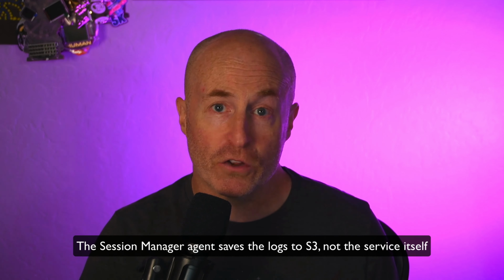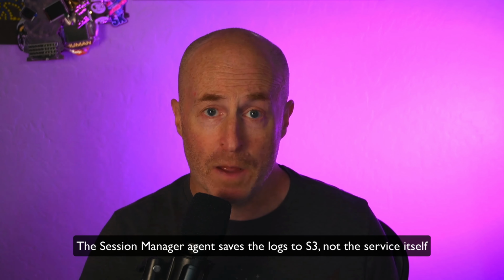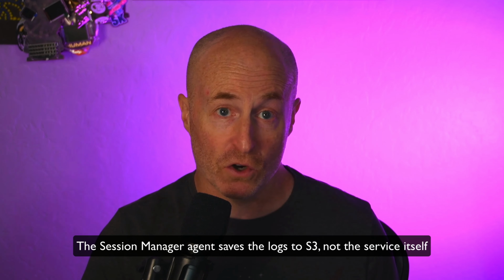And you do need to know that the logs are written out by that agent in that instance, not by the Session Manager service itself. And this is a good thing because we don't want the Amazon service looking at all of our command lines unencrypted. So they do it at the agent level, and the agent connects directly to S3, and that's how it stores the logs. And as we get into the lab, you'll see we have to do some little IAM permissions to get all of that set up.